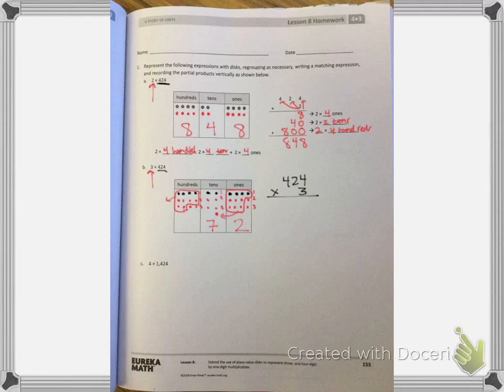Interesting they didn't make thousands here. But we can add it. We can add thousands. Cool. And that leaves us with 2 and 1. So 1,272. But let's check our answer with partial product. So let's definitely double check. So 3 times 4 is 12. Remember, if I'm going to quickly pause the video.